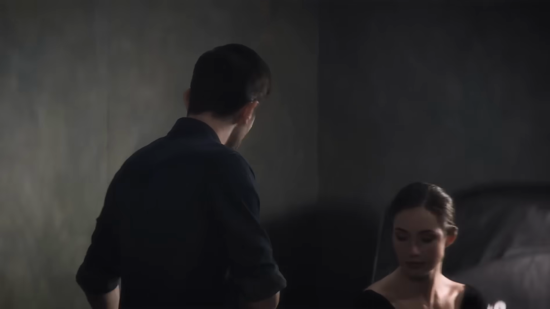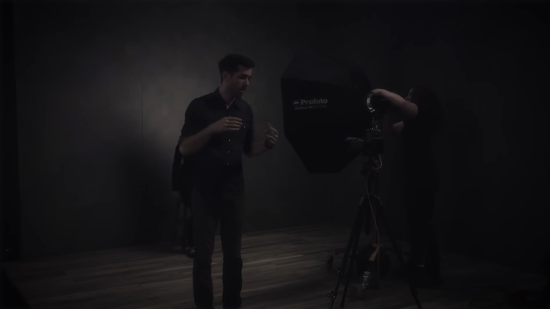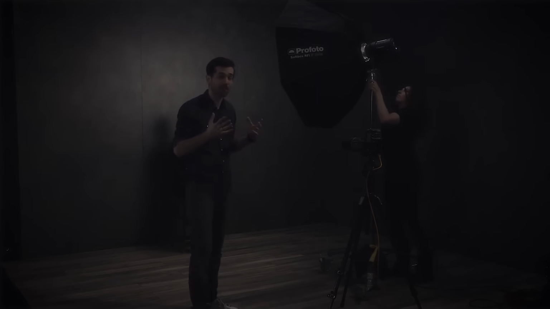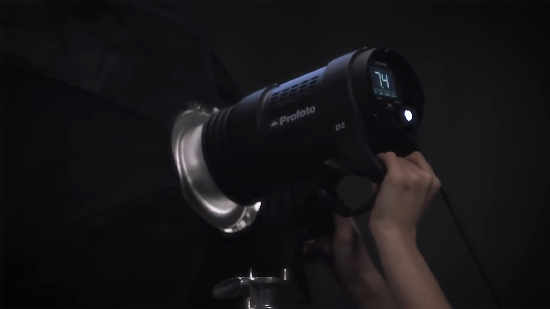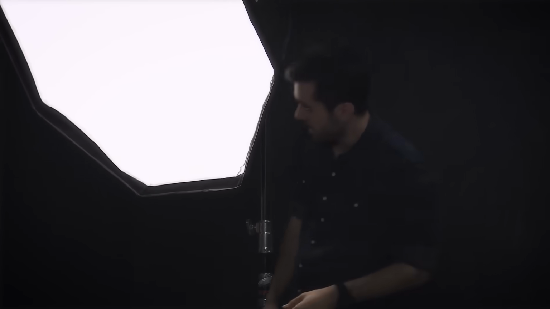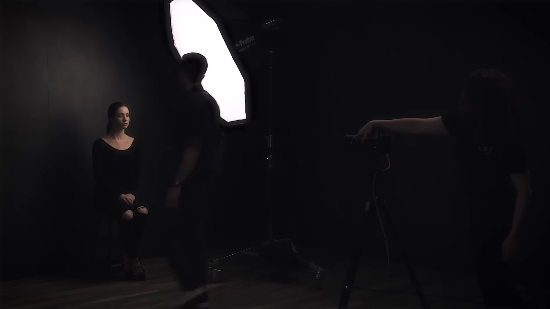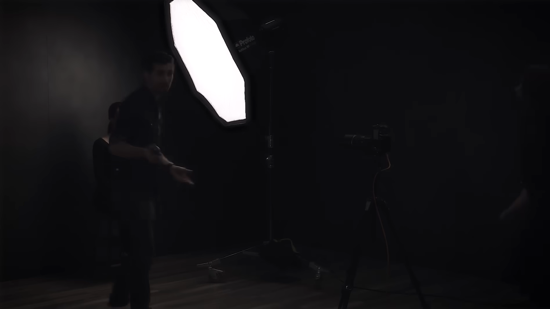So I'm going to have you move all the way back to the background, please. And we're going to keep the distance and the power between the light and the subject the same. Angle this down just a little bit. There we go. So we're probably a couple feet away from our subject. And then do me a favor, let's meter that, please. Okay, we're at f11.